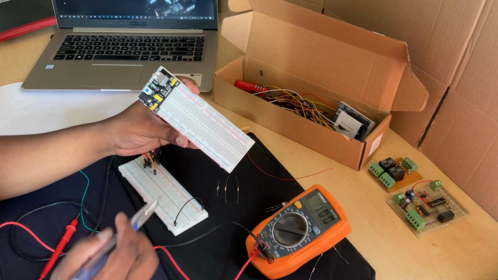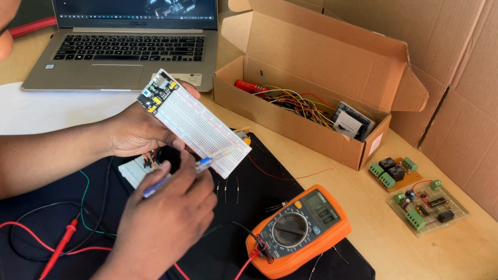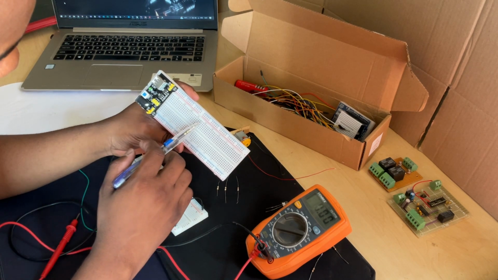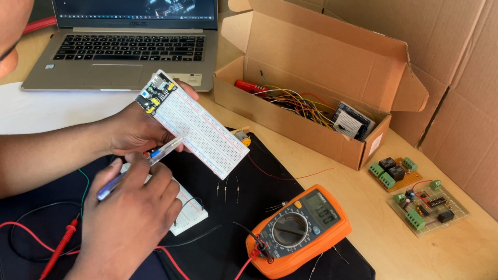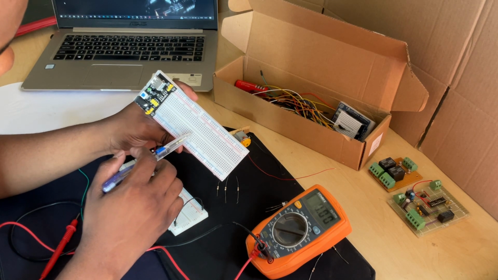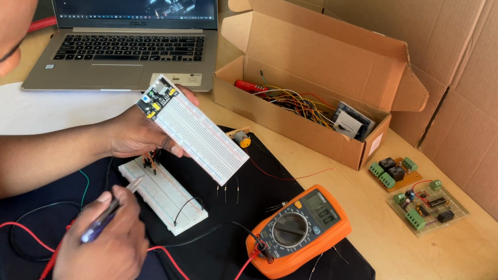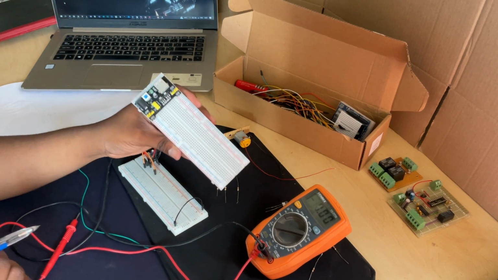This is a breadboard that we're going to use for building our circuit. On the breadboard, the connections are made across at the top and they go vertically in the middle, and they also go straight across at the bottom. And here is a built-in power supply.